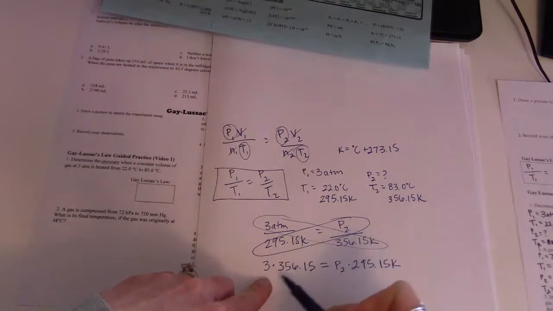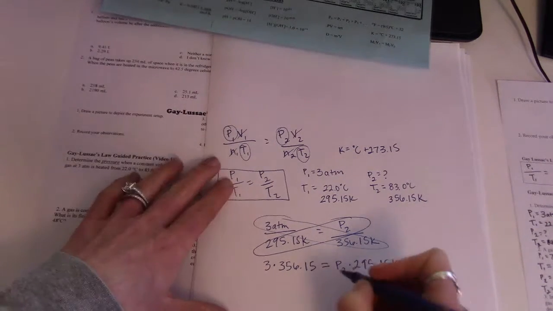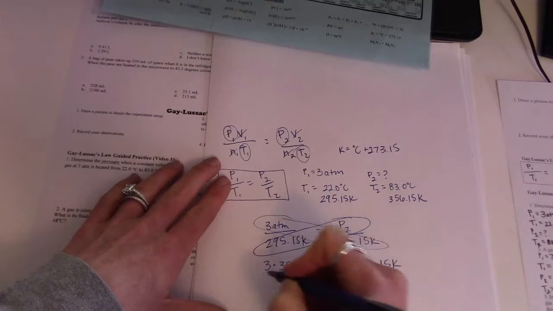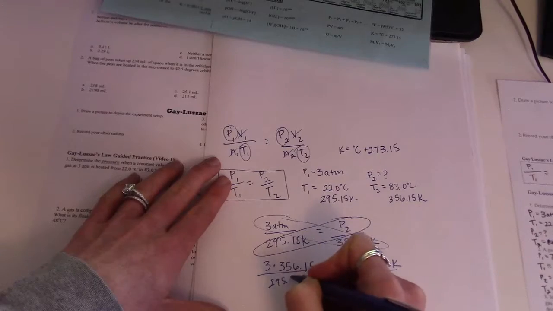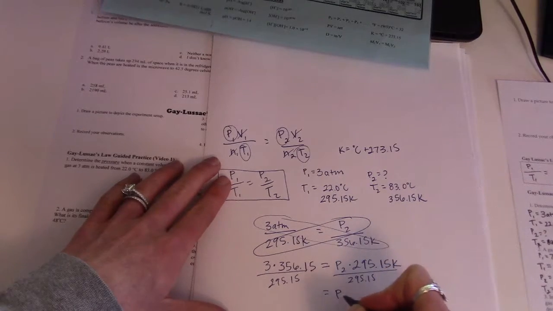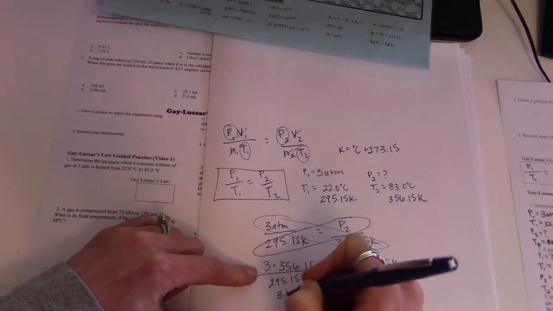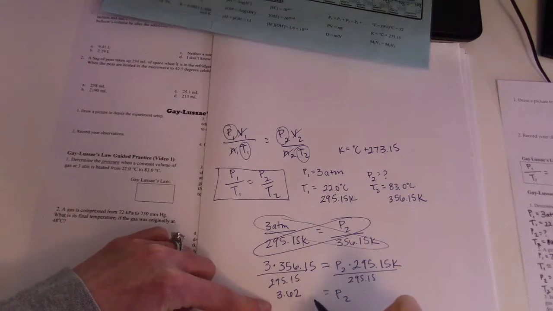Okay, so I'm going to multiply these numbers together and then divide by this number. And then the P2 that I get when I do that is 3.62 is what my calculator gives me.